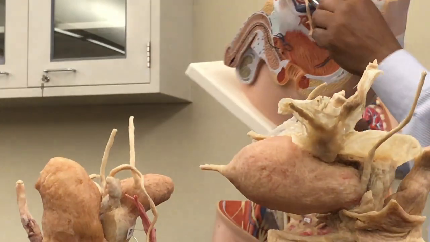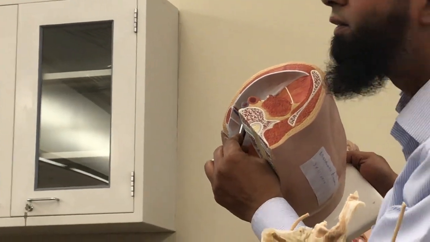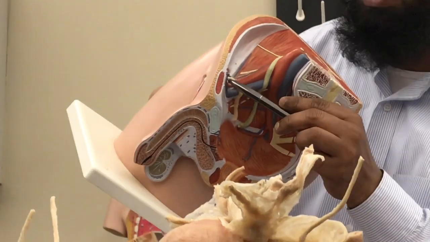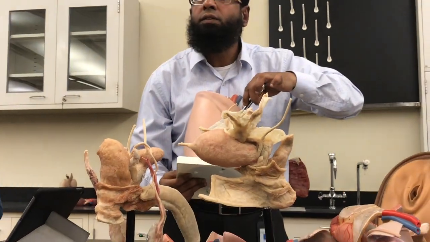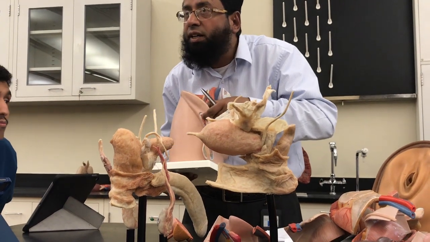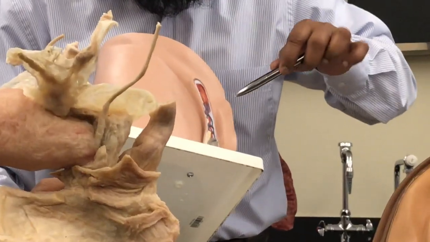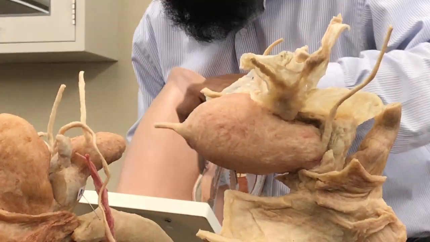This is the internal inguinal opening, the deep inguinal ring. Where is the urethra? This is deep. This is the superficial, in between is the inguinal canal. Pampiniform plexus. What is this?